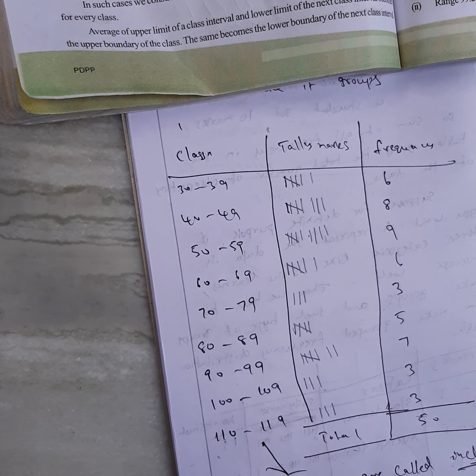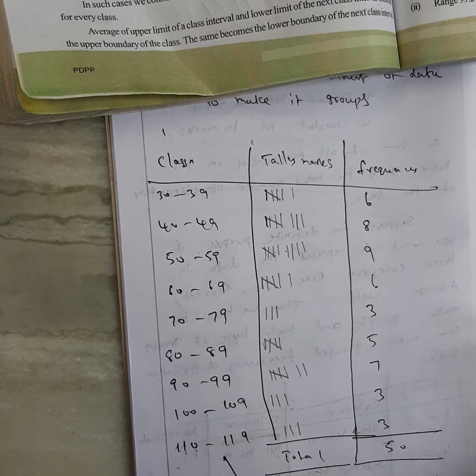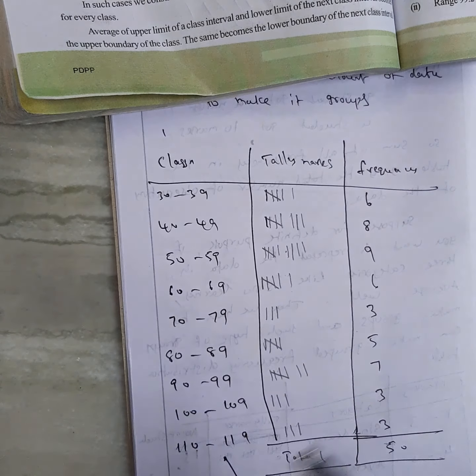So this is how to make class intervals, which you are already familiar with. These classes are 30 to 39, 40 to 49, 50 to 59. These are called inclusive classes. Inclusive classes are non-overlapping classes.